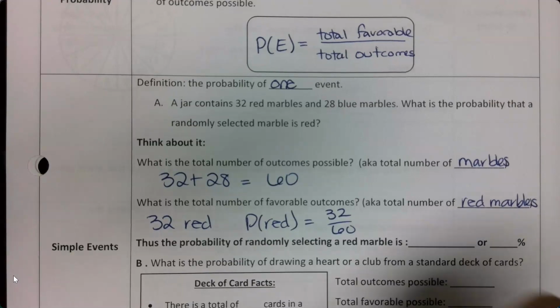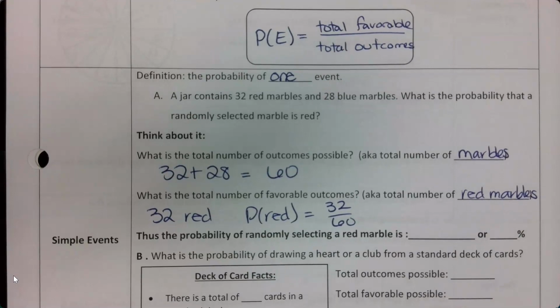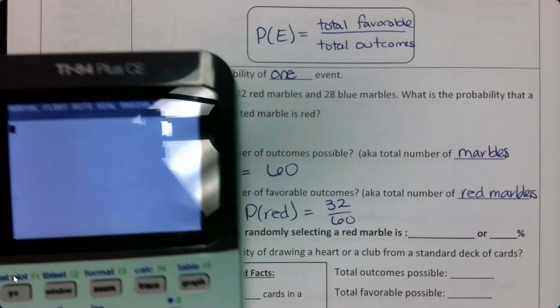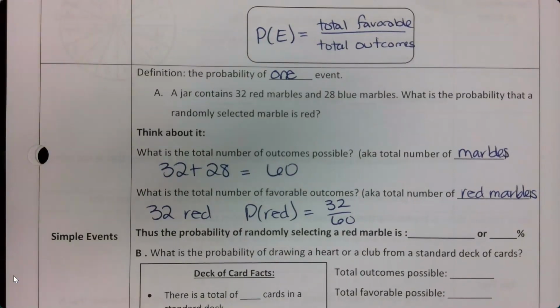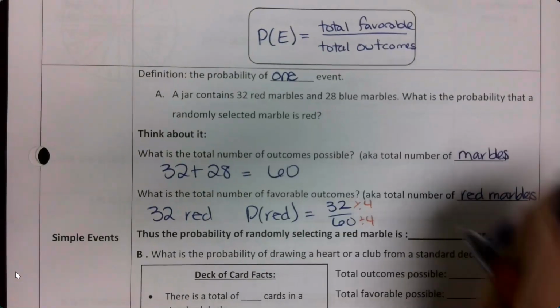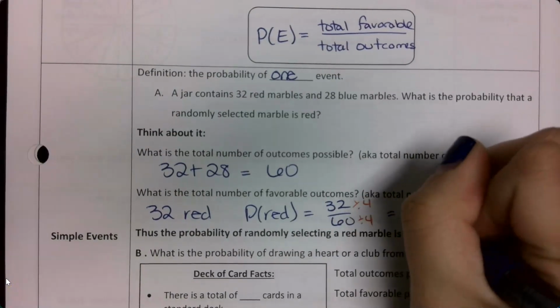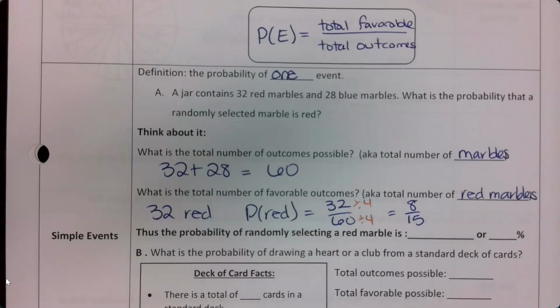So I want to simplify this fraction. Do you guys remember how to do that? Okay. Divide by what? Yeah, what do they have in common? They actually have 4 in common. So I can divide them both by 4, which gets me 8 over 15.